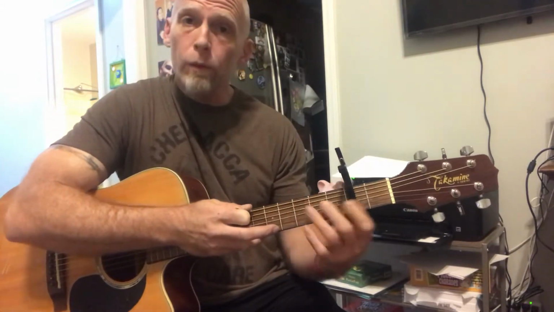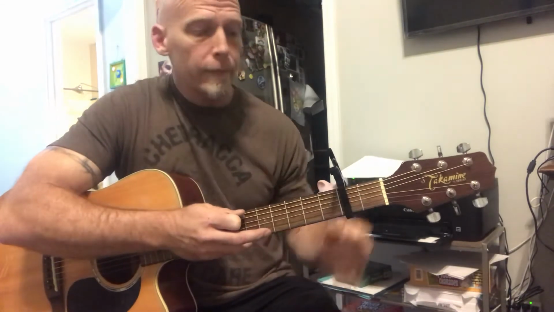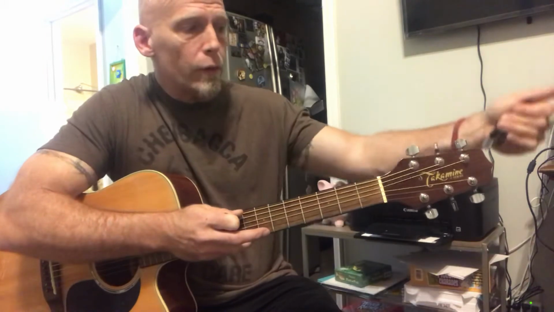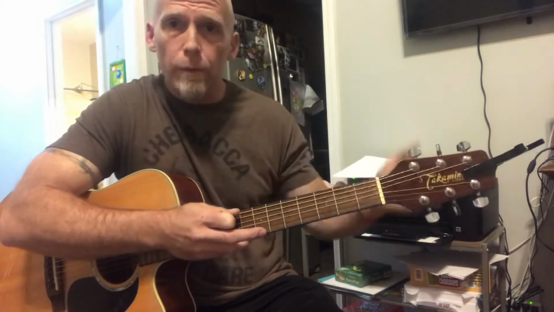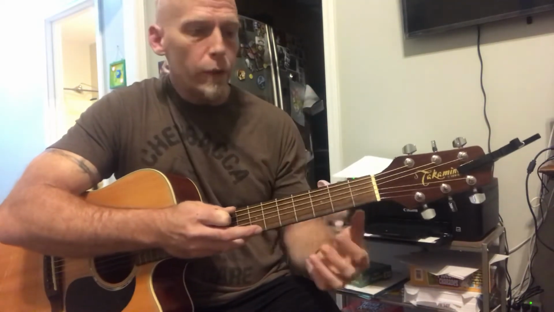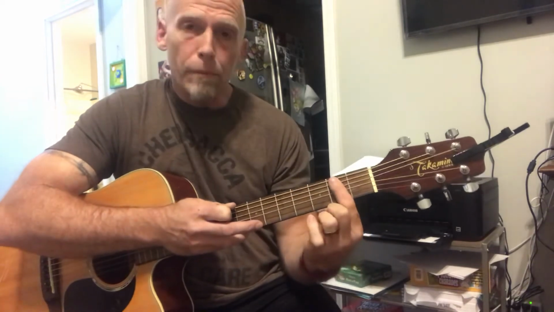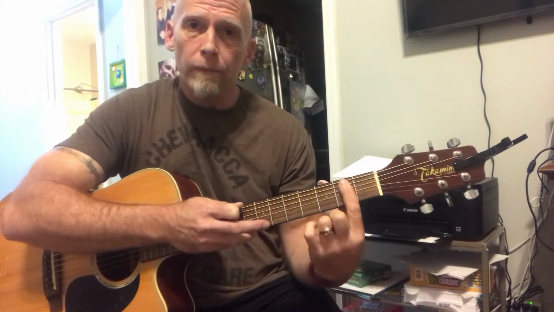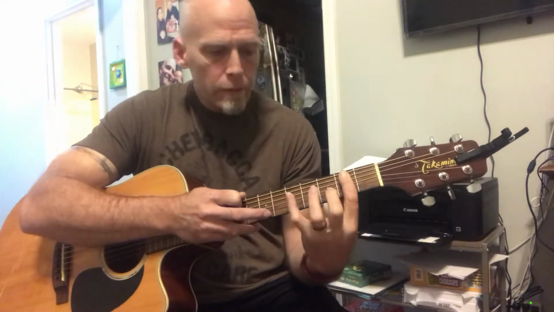So what we do with the CAGED system is take away the capo and use this little guy right here as our capo. Your first finger is going to end up being your capo. This is going to take a little dexterity and hand strength, and you'll probably have to build this up over time. Take your first finger and bar the 2nd fret, and then make the C shape with your other 3 fingers.